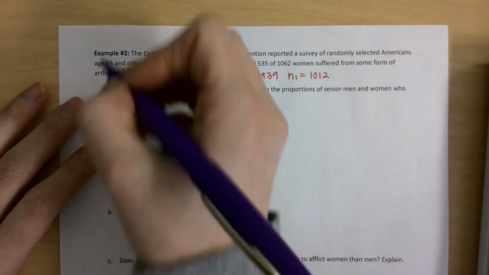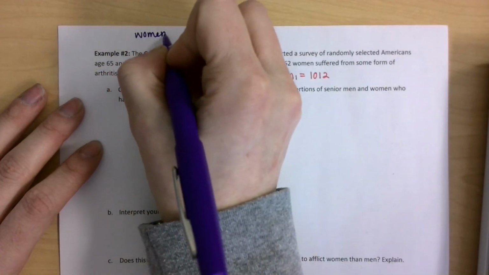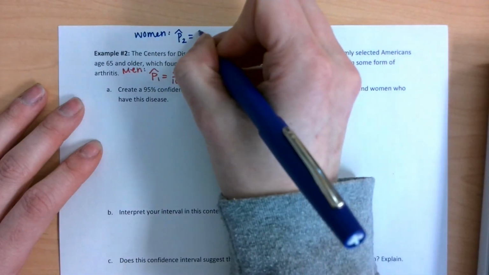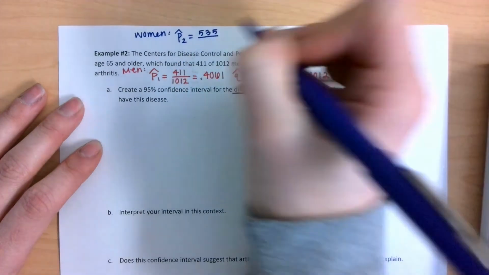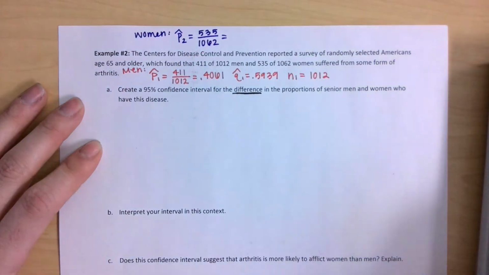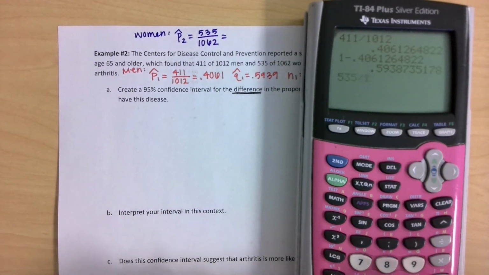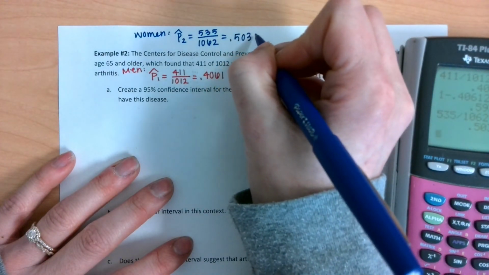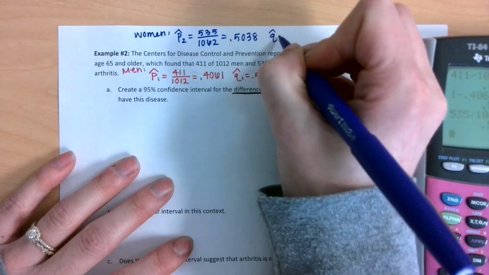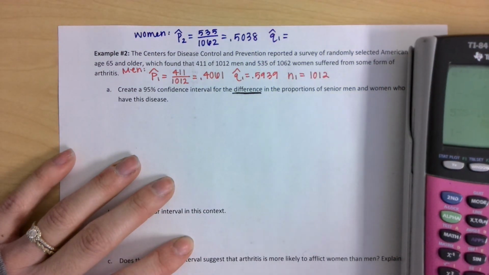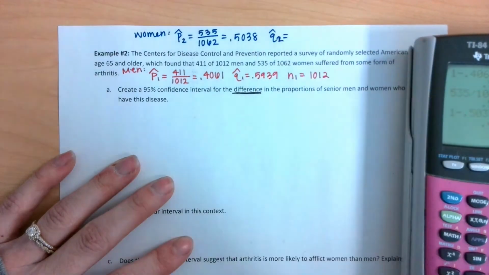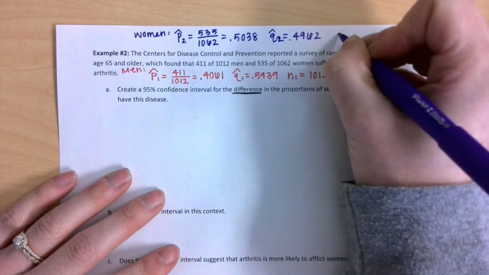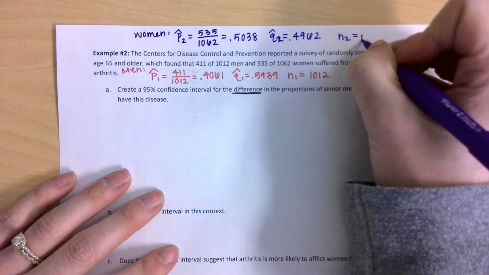Okay, my second group is women. I kind of ran out of room, so I'm going to go up here. This is my p hat 2. So I'm looking at 535 out of 1062. So 0.5038. Q hat 2 is 0.4962. My N2 would be the 1062 women.